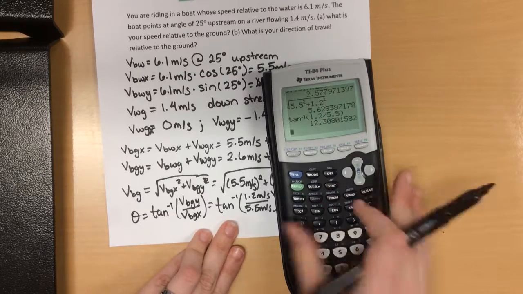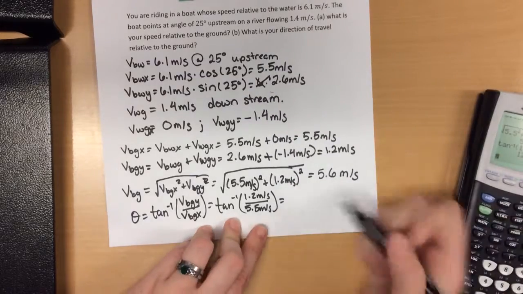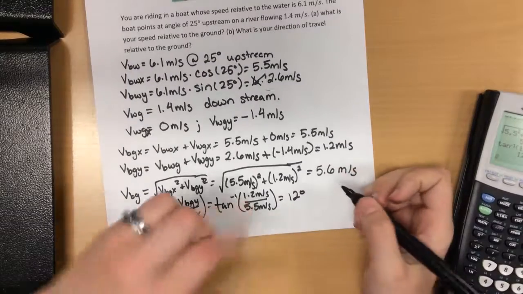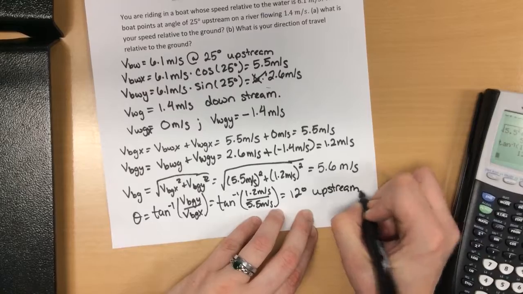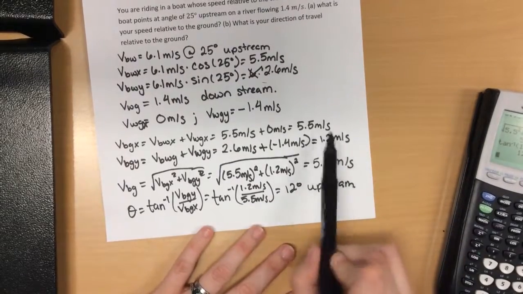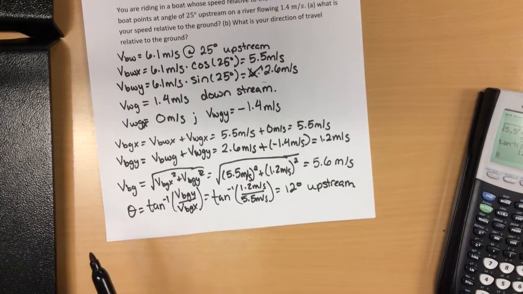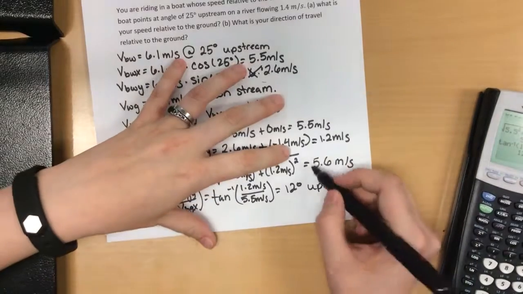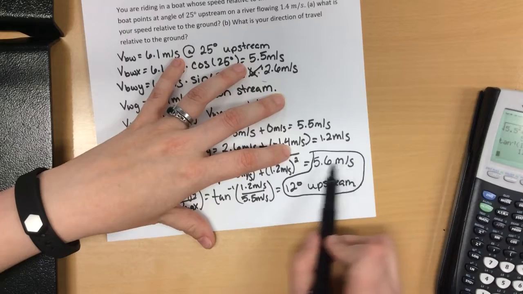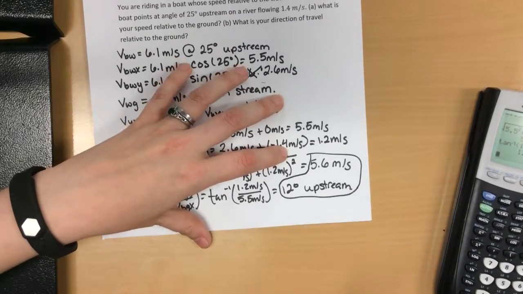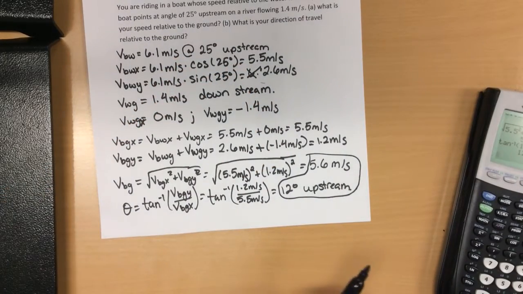We see an angle of 12 degrees upstream. I know that's upstream because my total y component ended up being positive, so that told me that it was up. So my speed and my direction, and that is how you solve that.